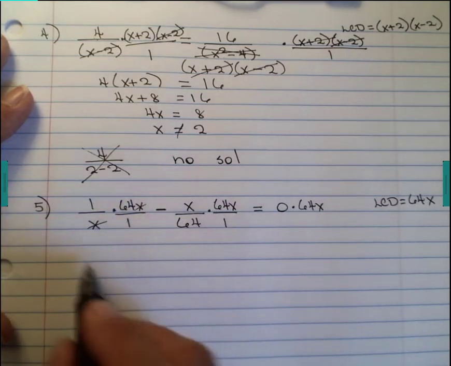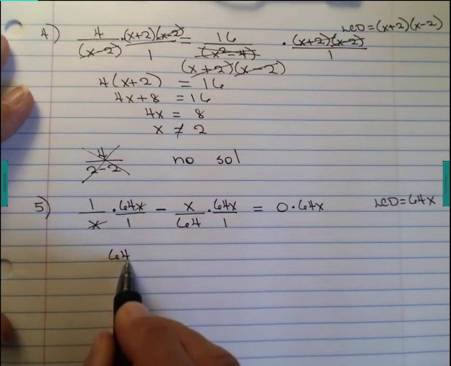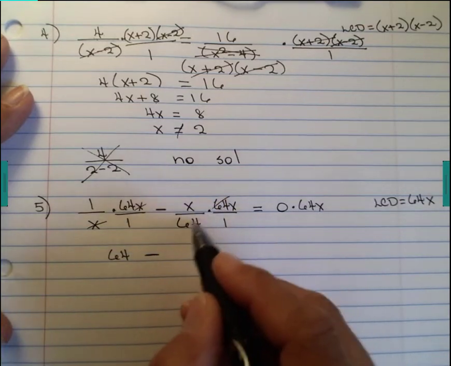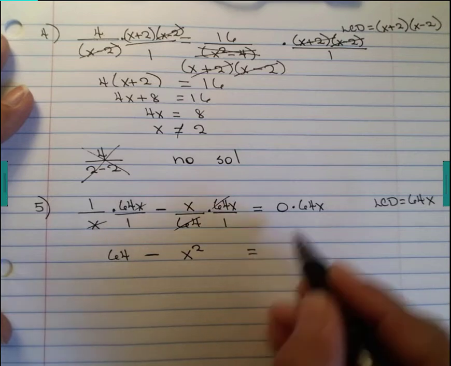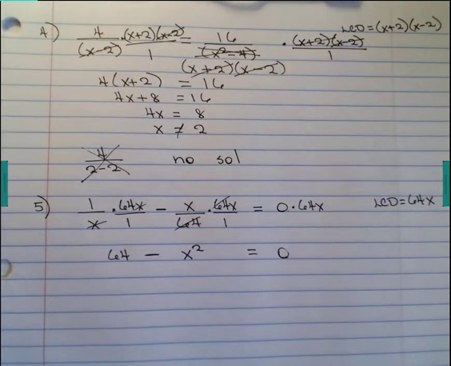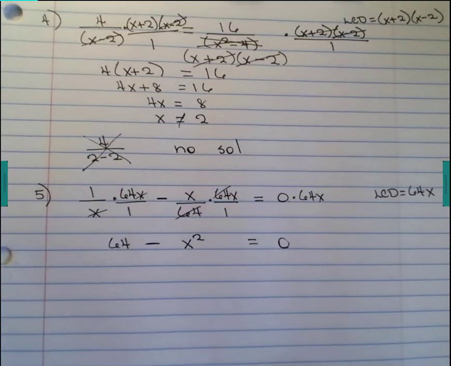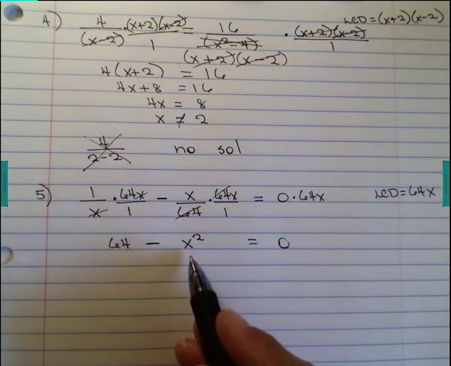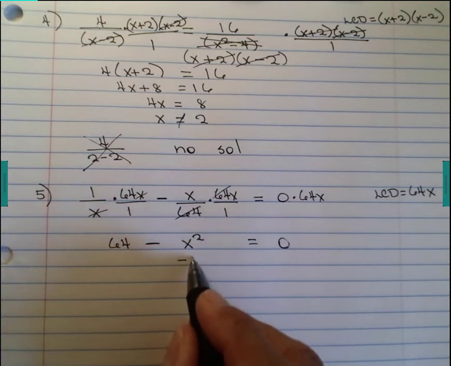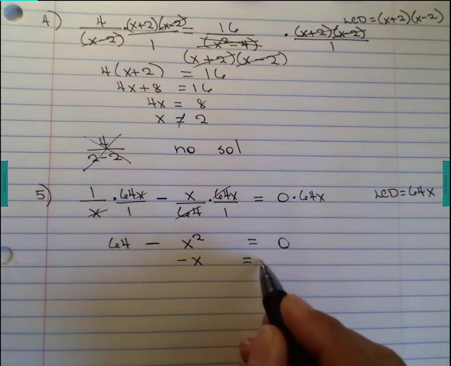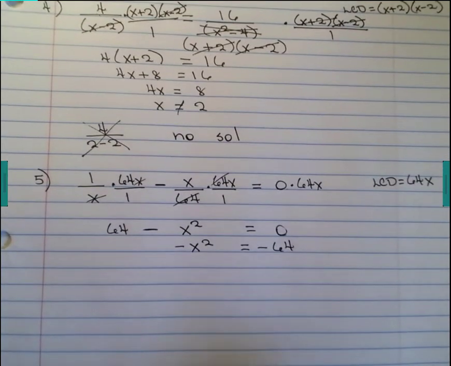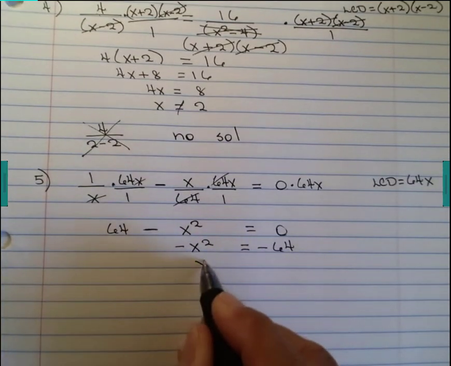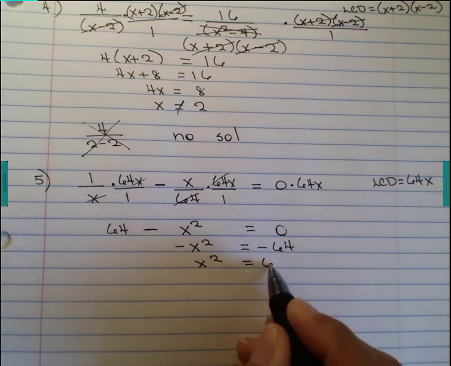These x's go away. I have 1 times 64. Don't forget the minus. These 64's go away. I have x times x. Over here, well, 0 times anything, right? All right, so what do I have? Well, let's get this so that x squared is all by itself. Negative x squared, I'll subtract 64 from both sides. Now, negative x squared. Now, I've got a negative is equal to negative. Why don't we just divide both of those by -1 so that they'll be positive?